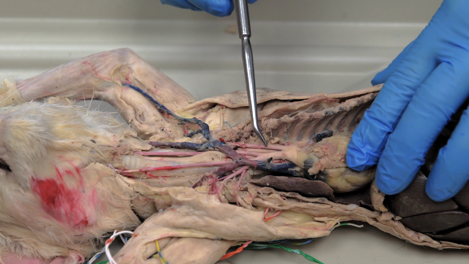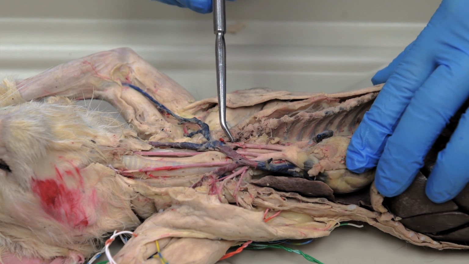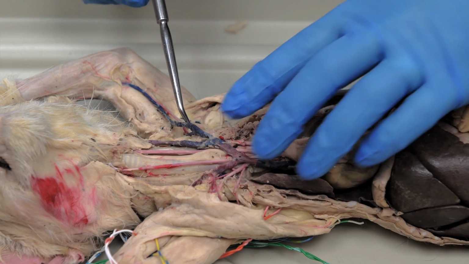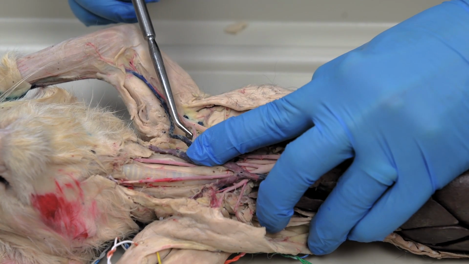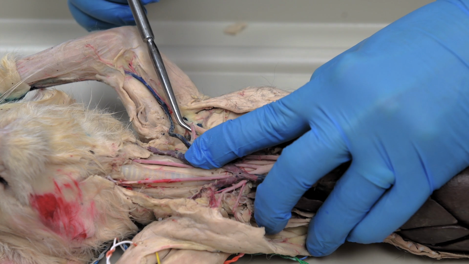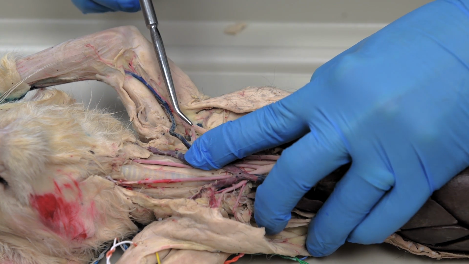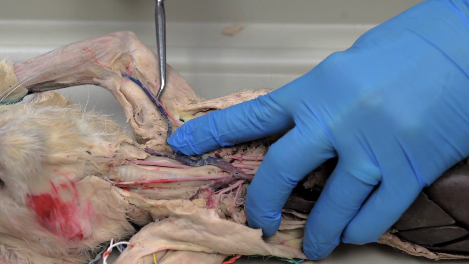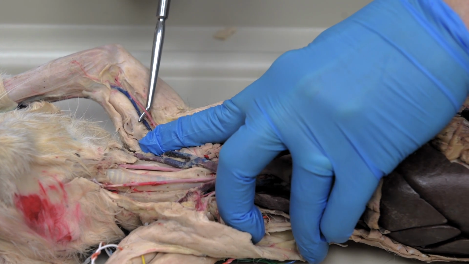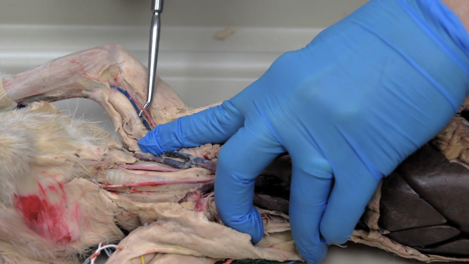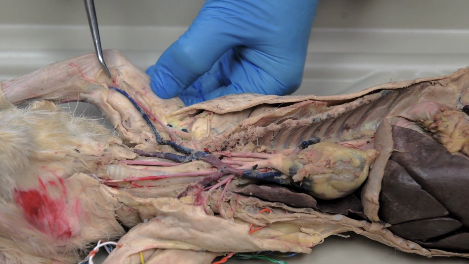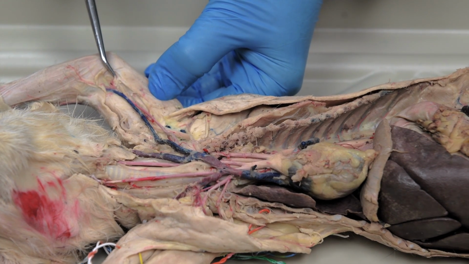If we follow that left subclavian, it comes up and arches around the ribs here, and just like before, subclavian becomes axillary. So when you're in the armpit area, it's the axillary artery. If you continue to follow it into the arm, we call it brachial artery. This is brachial artery. Now the brachial artery will split right around the elbow into a radial artery and an ulnar artery.